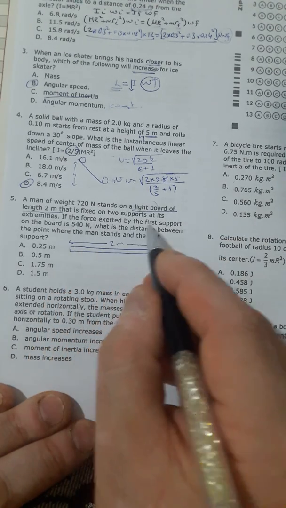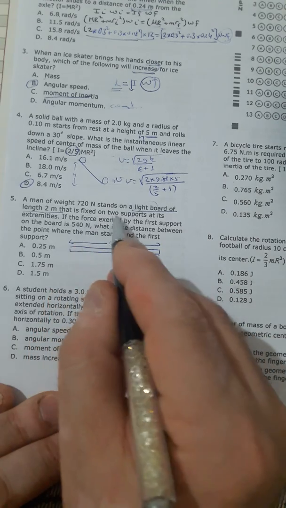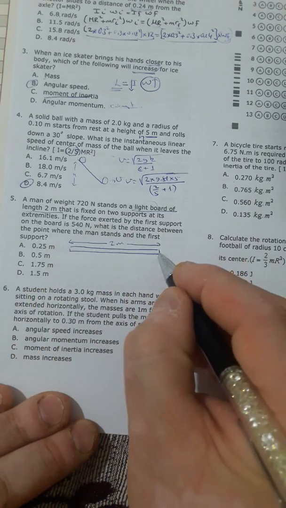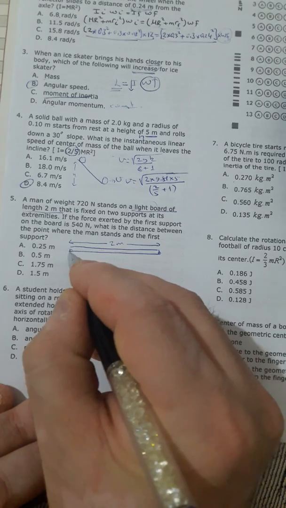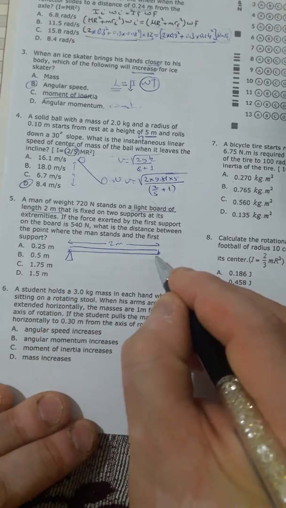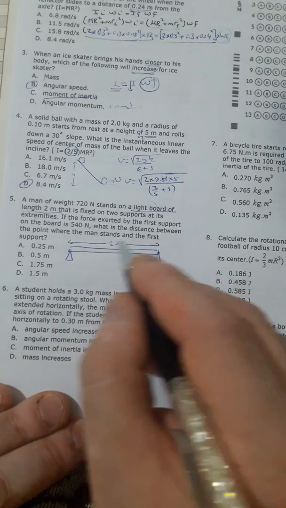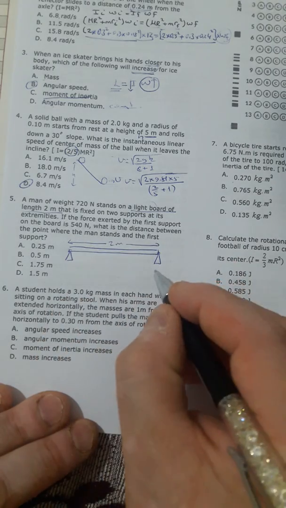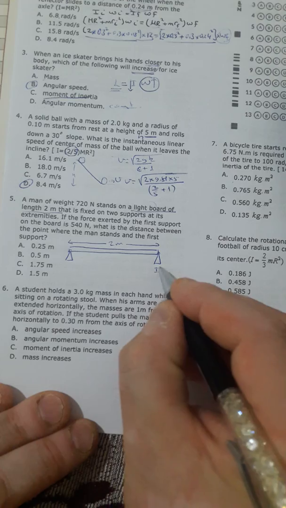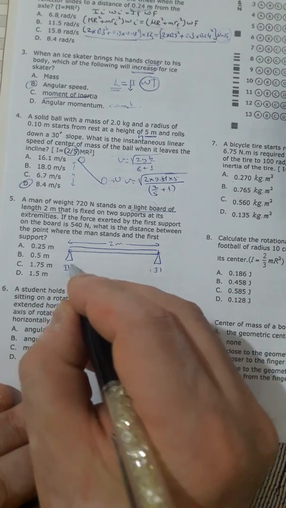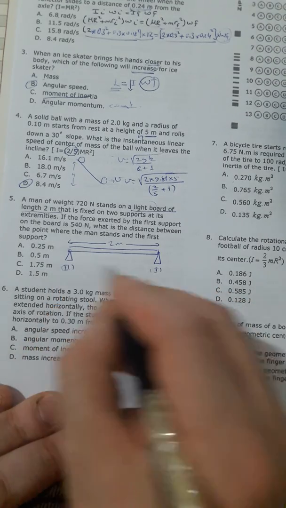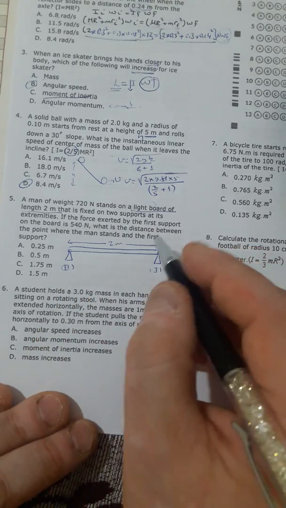The board is fixed on two supports at its extremities. Extremities means one here, another one here. You are going to locate two supports here. One support is here, another one is here. Because the question says first support and second support, you are going to name them: one of them first support, another one second support. It doesn't change, whether 1 or 2, no difference.